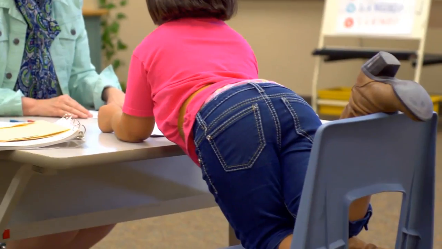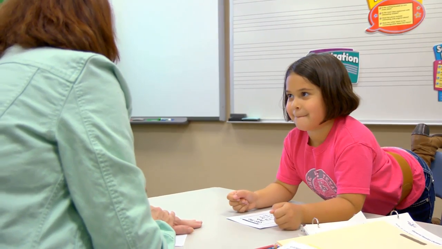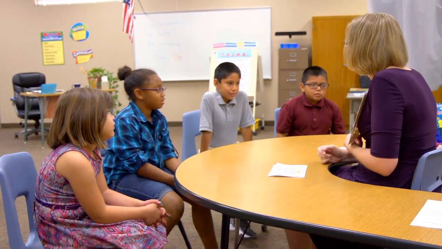A child's learning style will impact the strategy that the volunteer is using immensely. So what might happen is that a child is very kinesthetic.